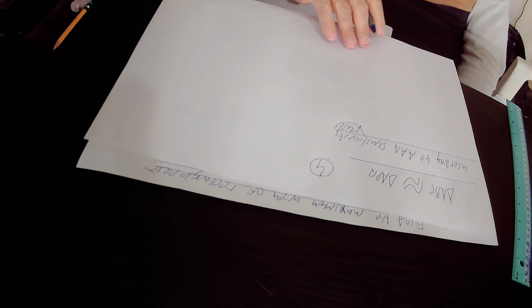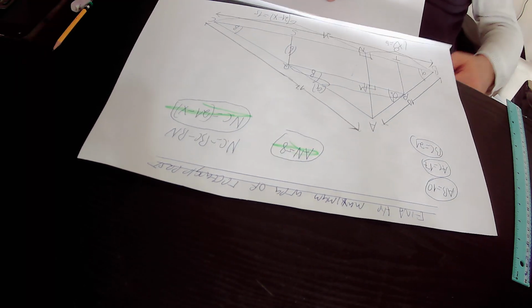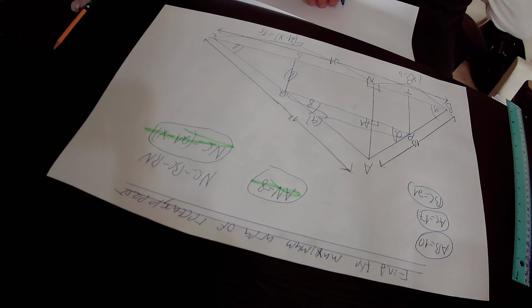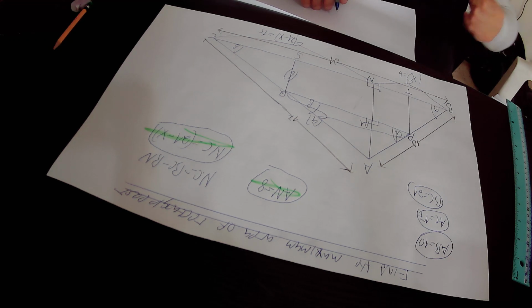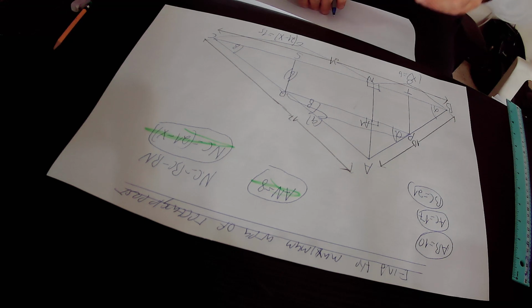Whenever you have two similar triangles, then the ratio between their corresponding heights must be equal to the ratio between their corresponding sides.